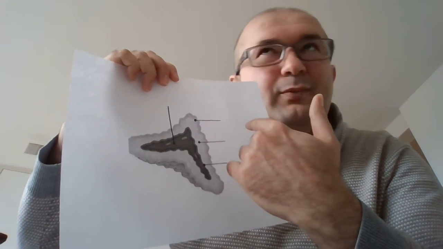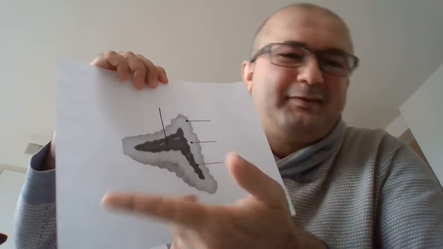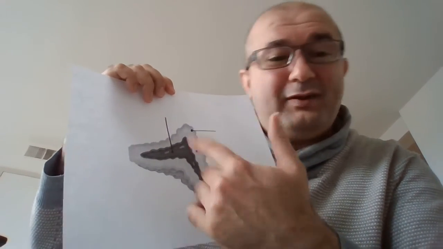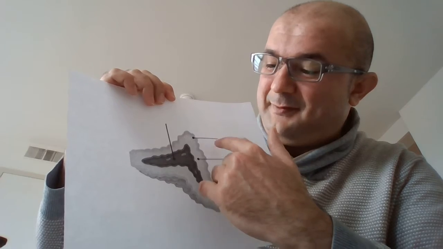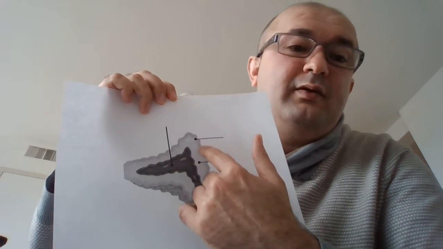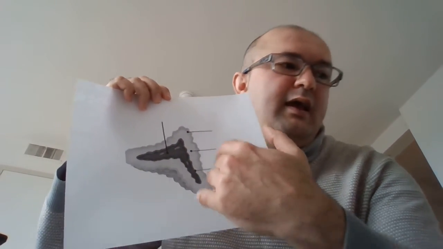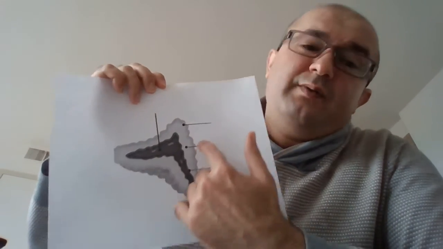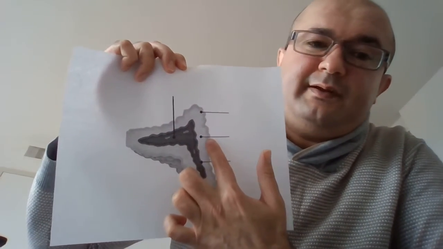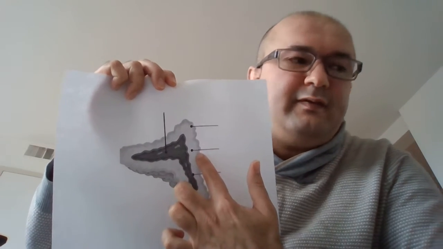This part is called zona glomerulosa. The pronunciation is difficult, not just for me, for everyone. The zona glomerulosa can produce sexual hormones, androgen and estrogen or testosterone. And zona fasciculata, this area, produces cortisol.